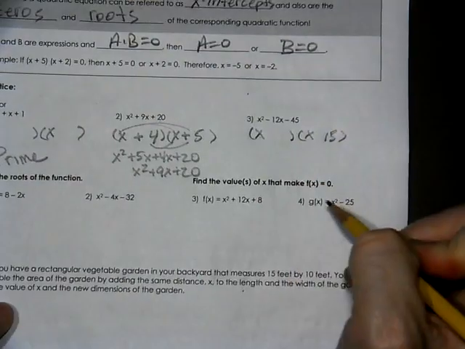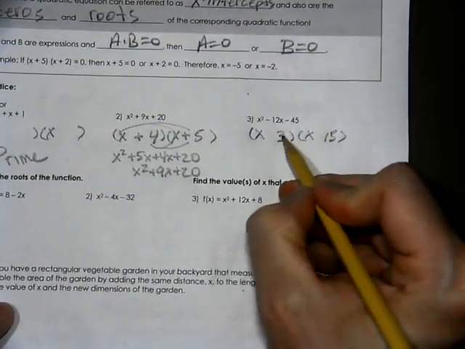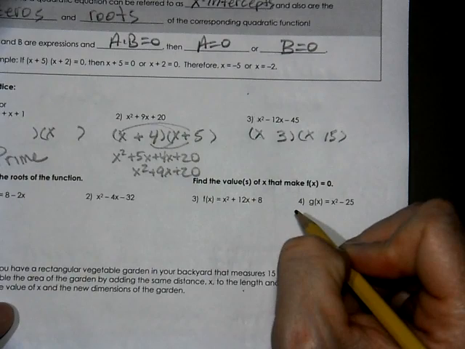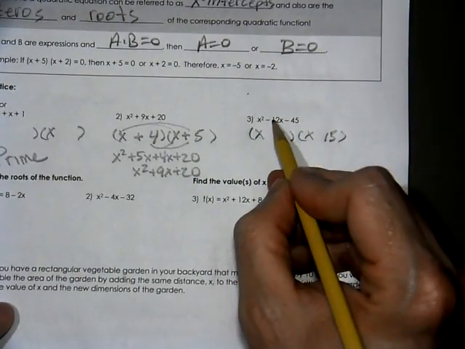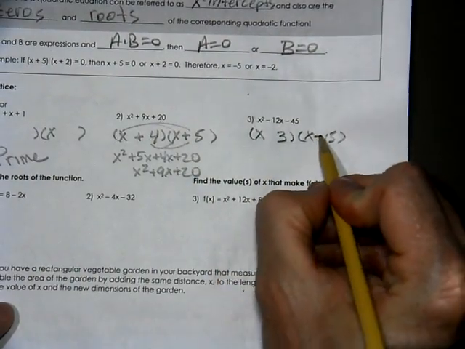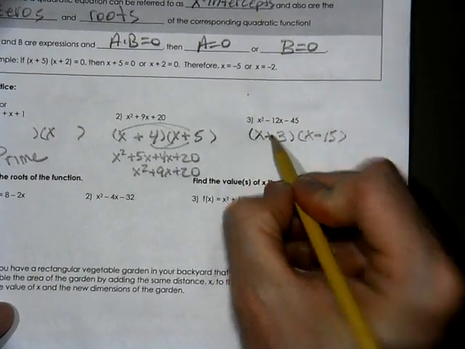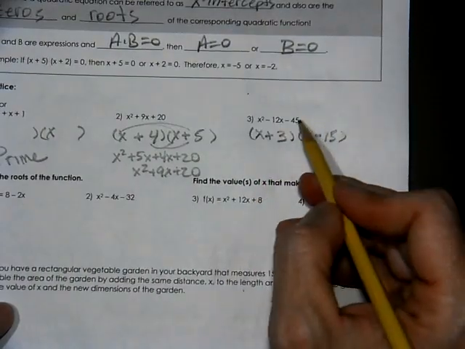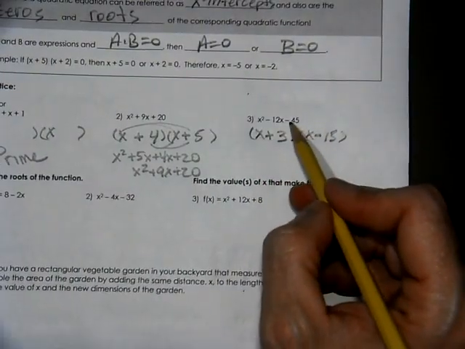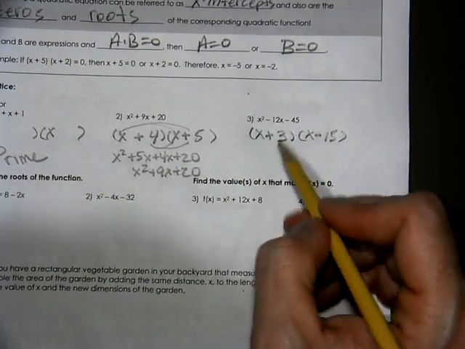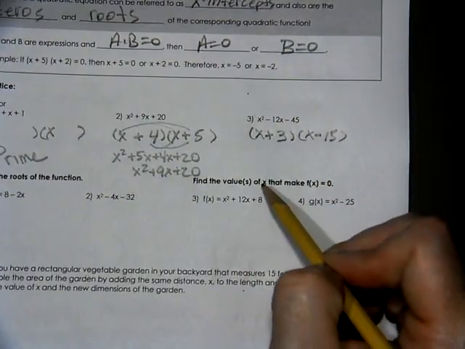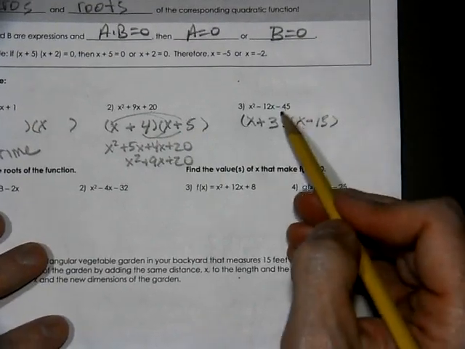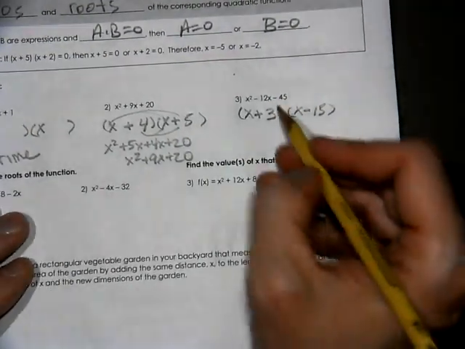We need a 15 and a 3 because that multiplies to be 45. But what adds to be negative 12? Negative 15 and a positive 3. There's only one way for us to multiply to be 45 and add to be negative 12. Not negative 45 and a negative 12.